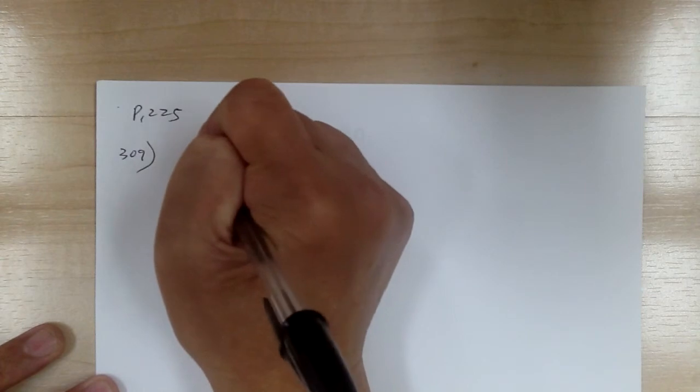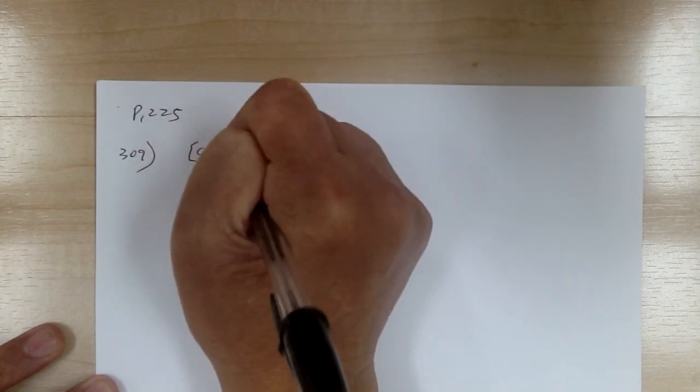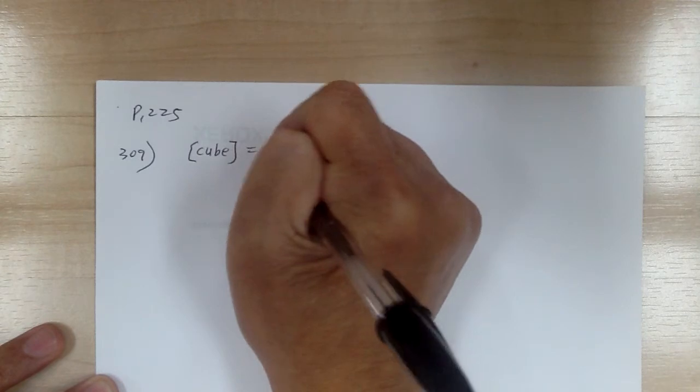Okay, so for the cube, the surface area will be 6x squared.